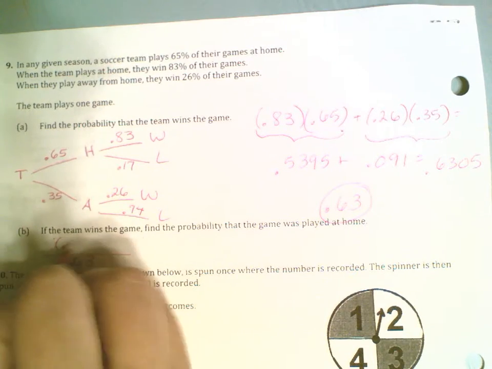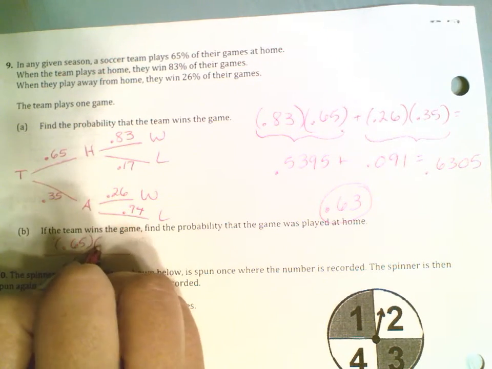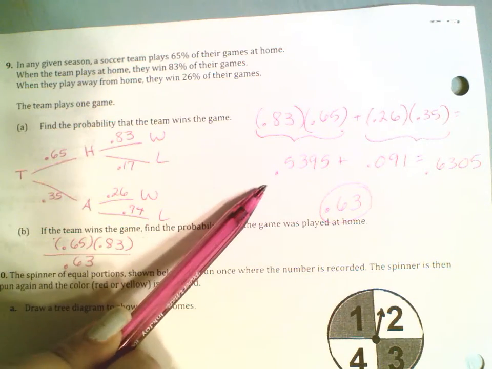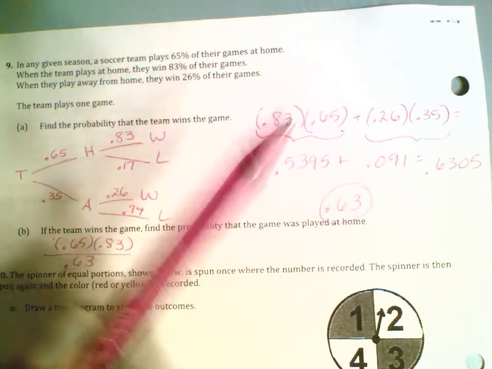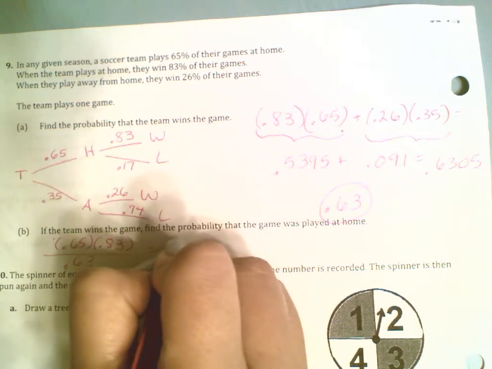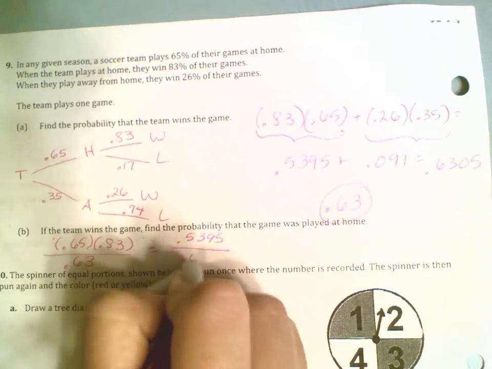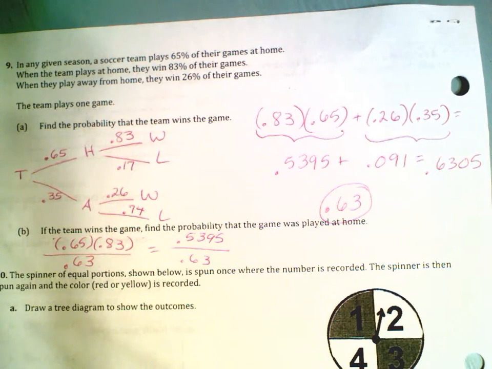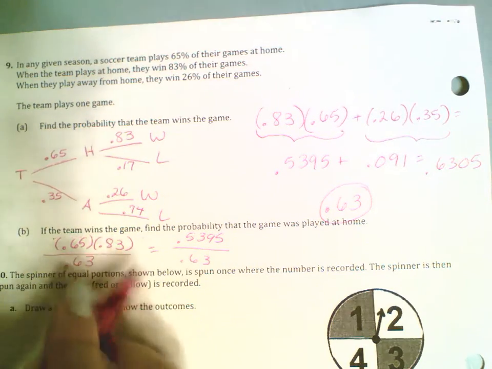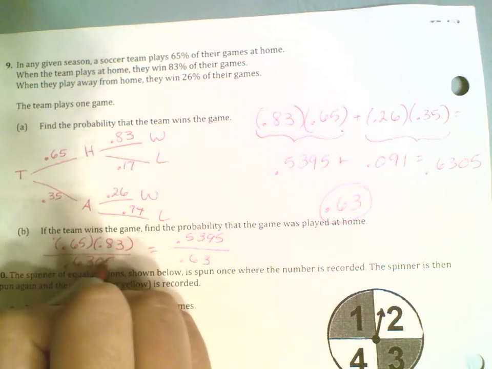So it'll be 0.65 times 0.83, which I already found up here to be 0.5395. So 0.5395 divided by 0.63, actually this should be 0.6305.